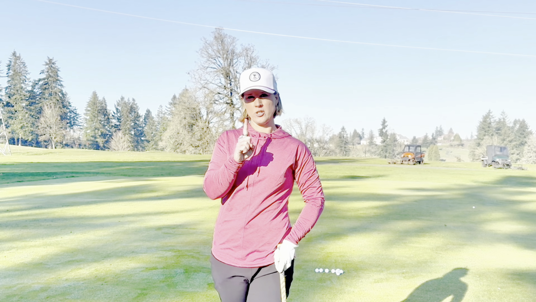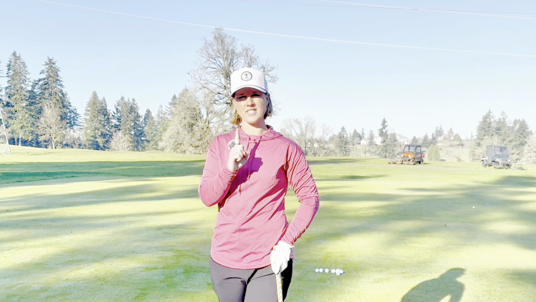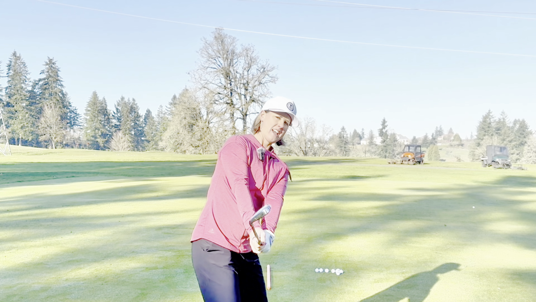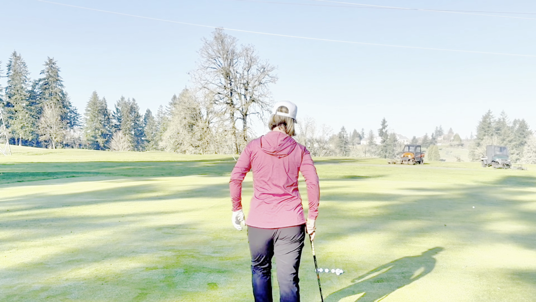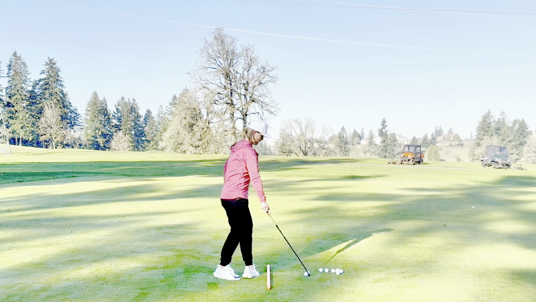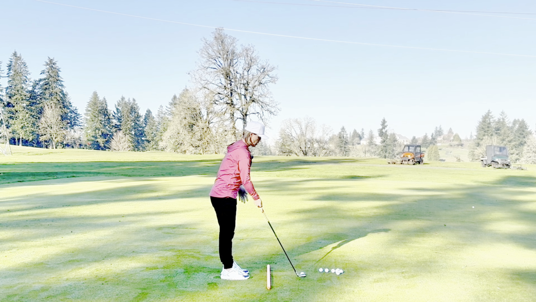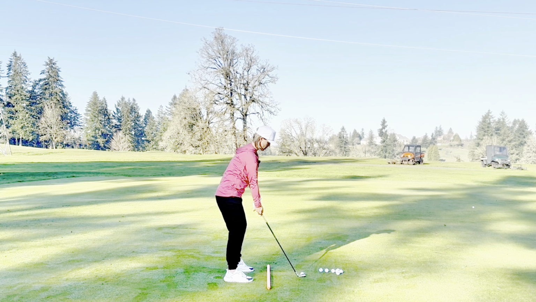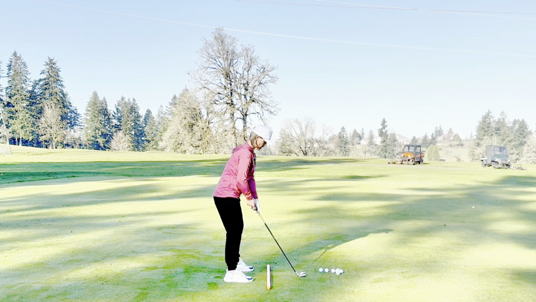So first thing to do is to work on your club face. I would hit some shots where we're just going waist high to waist high, and we're working on that club face position. If our club face is square, we're going to see that ball launch pretty straight. If the face is open, we're going to see it launch a little to the right. So all I'm focused on here is working on my club face position.